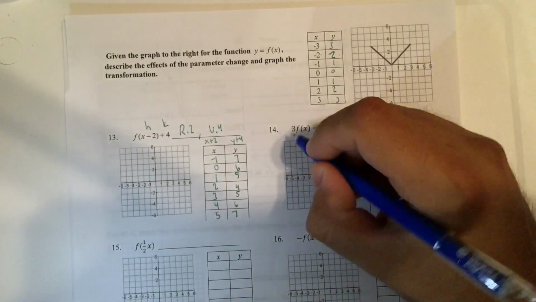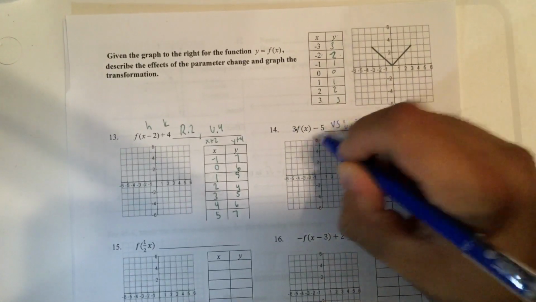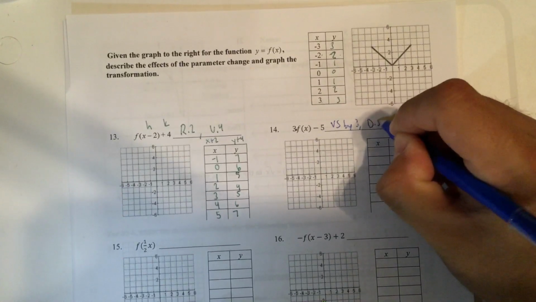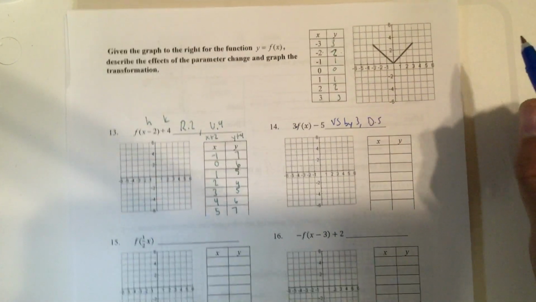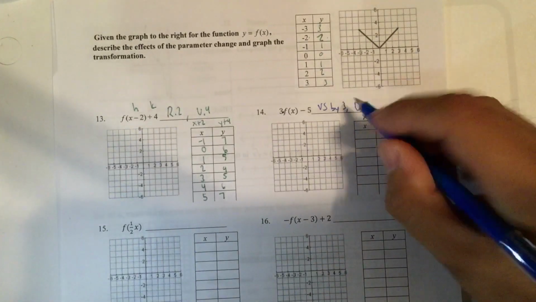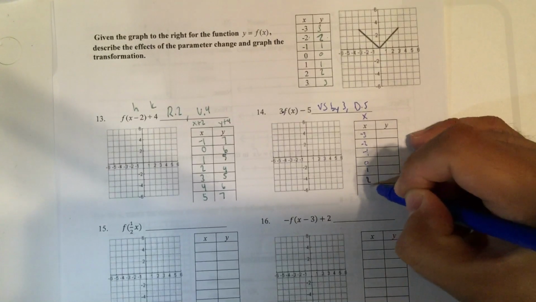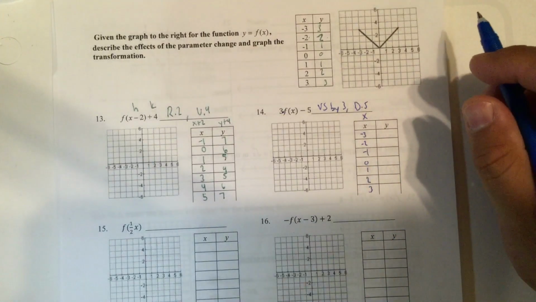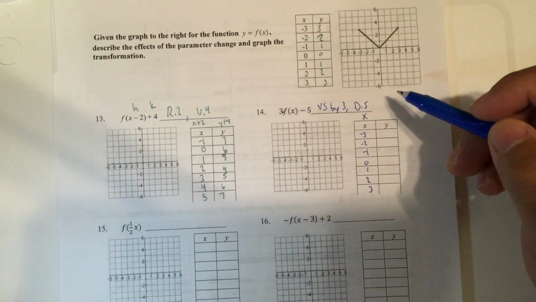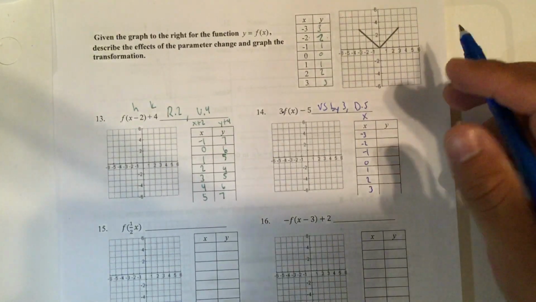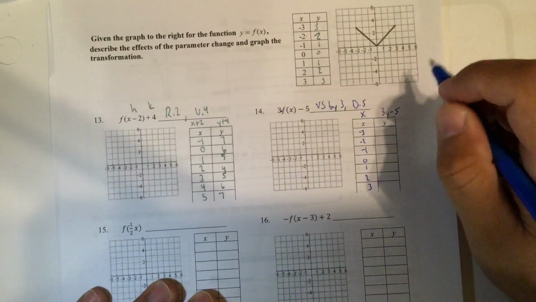So this 3 is being multiplied to f of x, so that's going to be a vertical stretch by 3. And this minus 5 is going to be down 5 units. Now, in this case, for this one, x is not being affected in any way, so x just remains the same. So that's going to be negative 3, negative 2, negative 1, 0, 1, 2, and 3. All right, for my y values, it's a little bit different. You're going to do a vertical stretch by 3 first, and then you're going to subtract 5. So pretty much what's happening is you take the y values, you multiply by 3, and then you subtract 5.